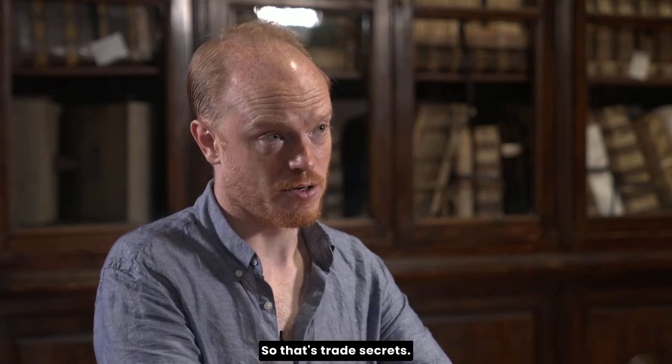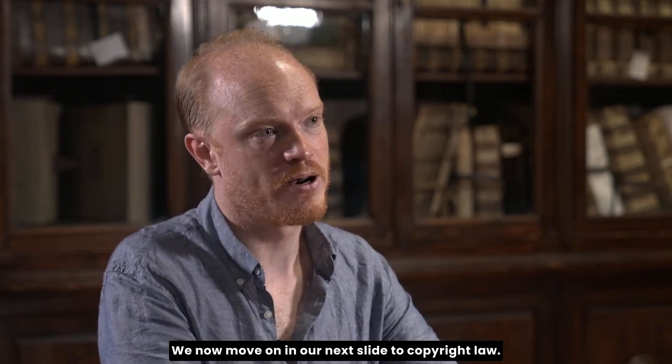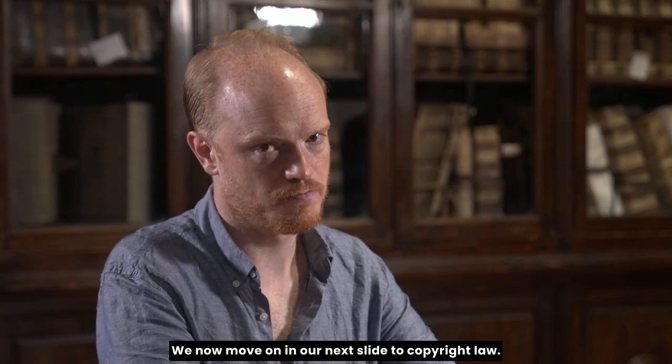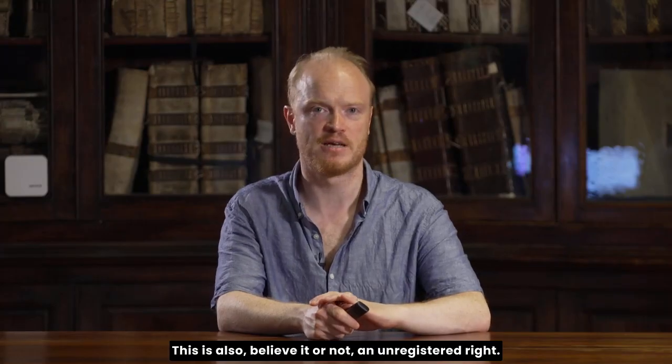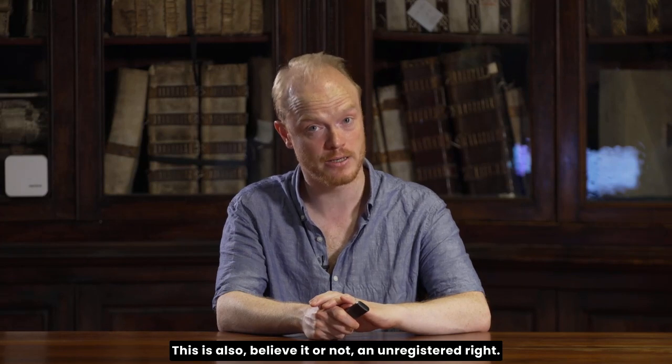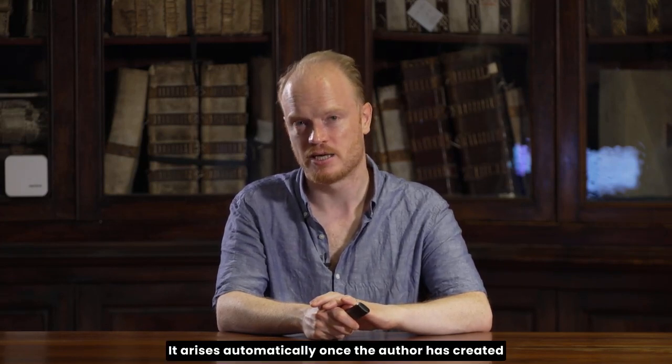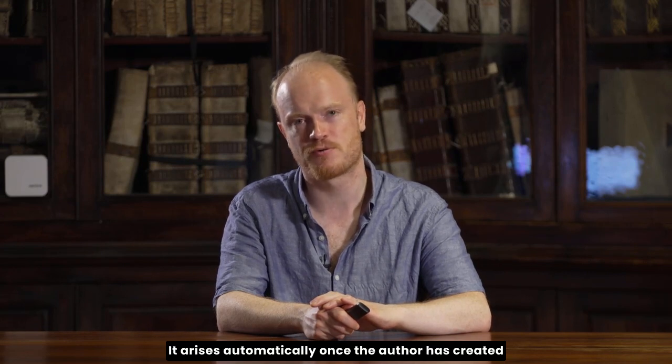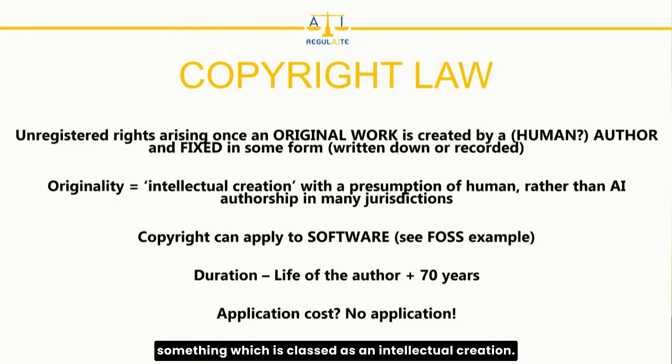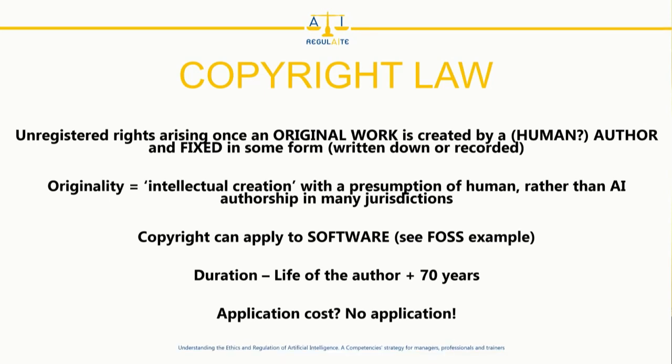So that's trade secrets. We now move on in our next slide to copyright law. This is also, believe it or not, an unregistered right. It arises automatically once the author has created something which is classed as an intellectual creation. In other words, something original.